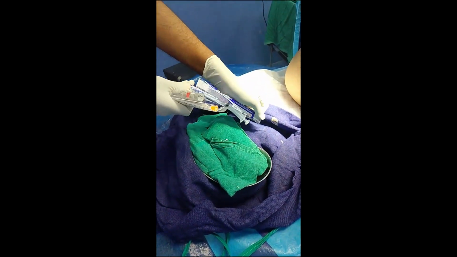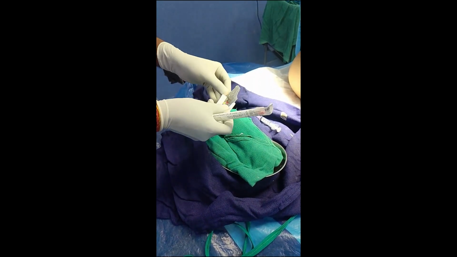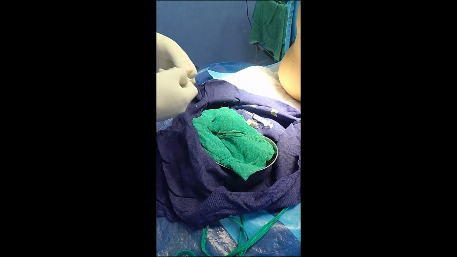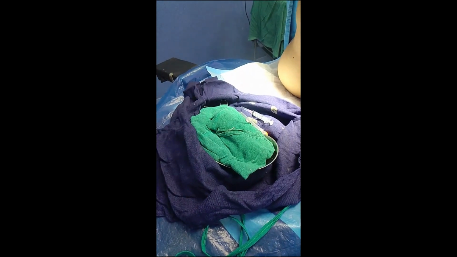So today I am going to teach you a spinal anesthesia procedure for an obese patient, and I am going to give a spinal anesthesia for an obese patient here in the C-section procedure. Now let's start the procedure.